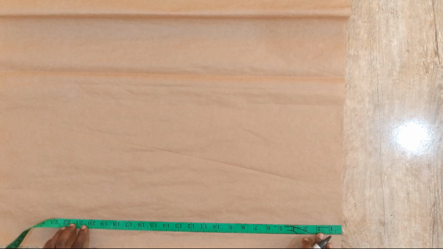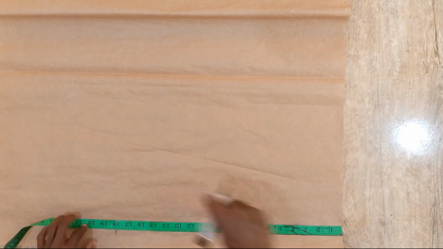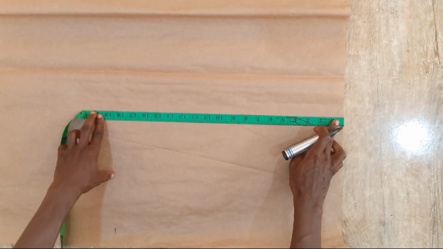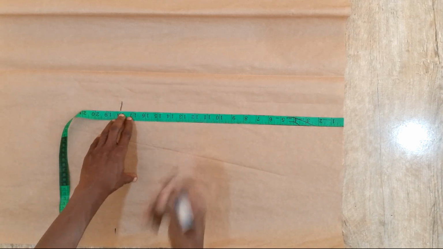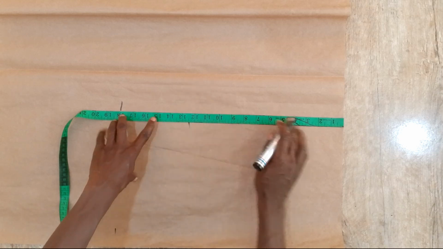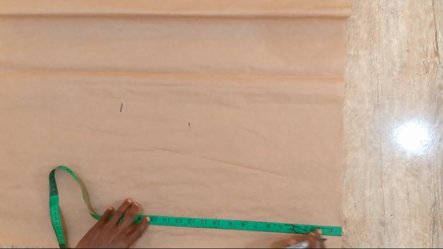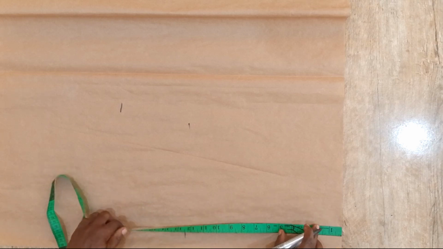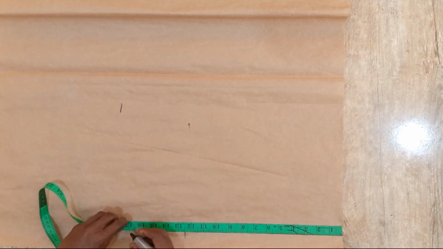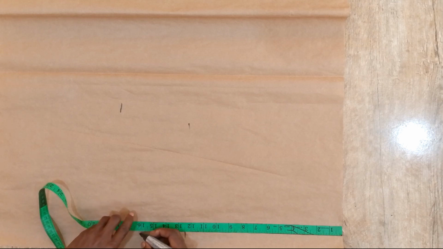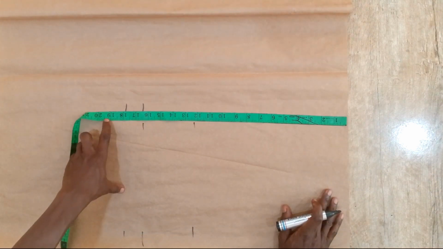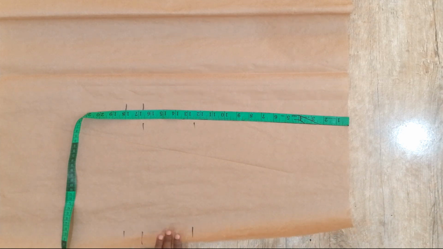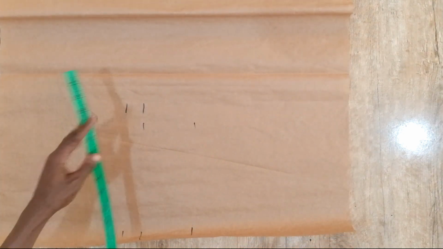The half length is 17 plus 1, making 18. The shoulder to bust is 12 plus half, making 12 and a half. And the shoulder to under bust is 17. Shoulder to under bust is 16 plus half, making 16 and a half. So let's roll across.